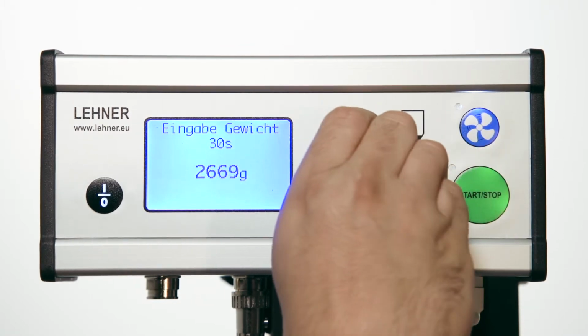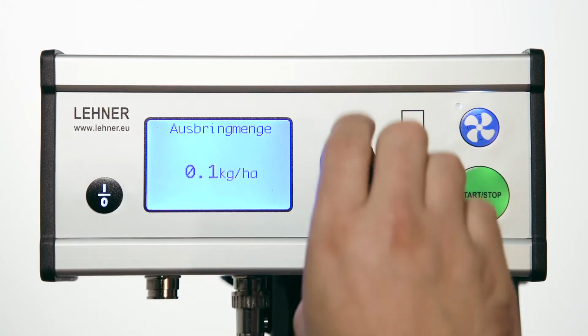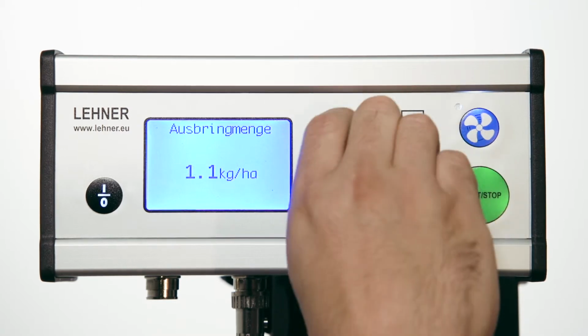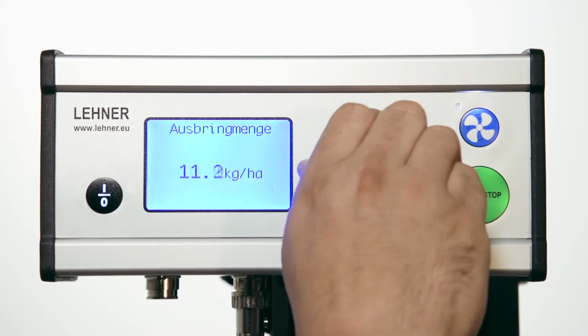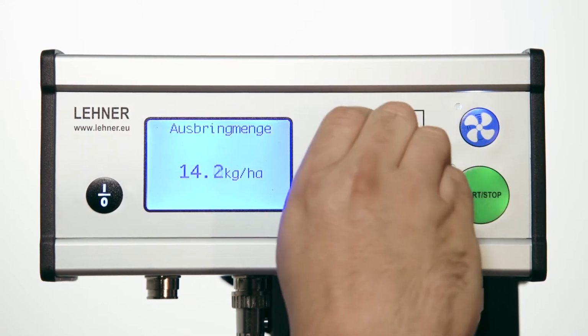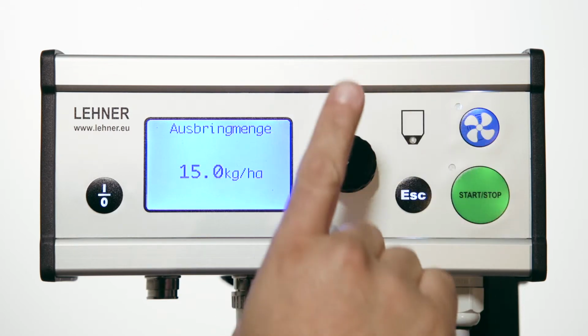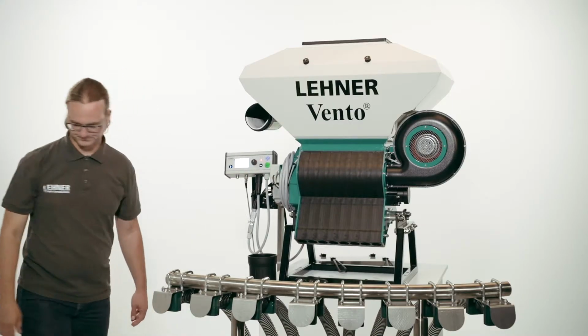After inputting the weight of material, save the value by pressing the rotation switch. Set the target output rate using the same method. Once done, the calibration test is complete and the product has been fully created.